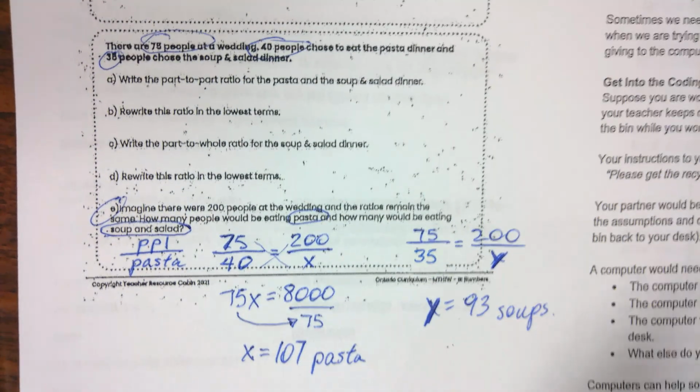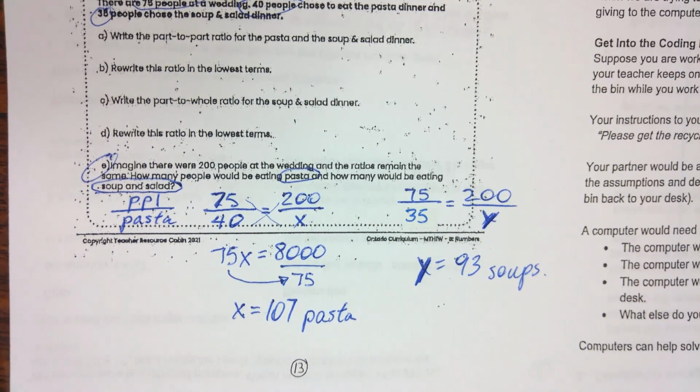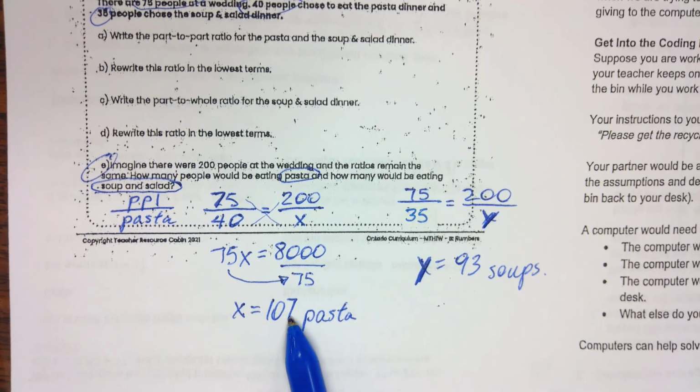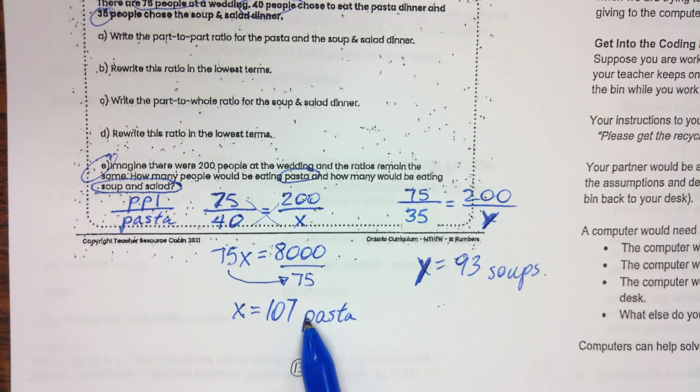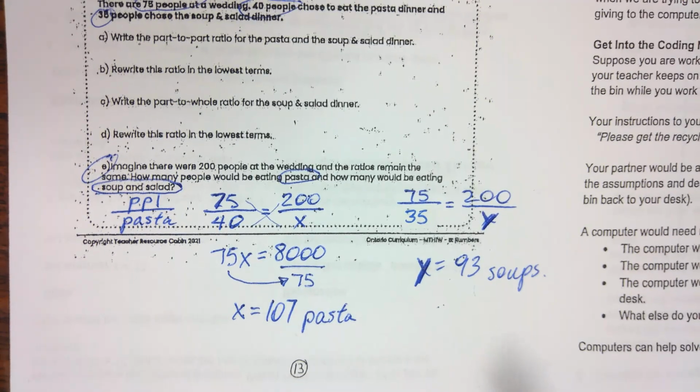All right. What's an easier way to figure this out then? Think back to the grade 4 or grade 3 method. How many people are there in total? 200. So if you know that 107 is having pasta, subtract that, you'll get your 93. Unless some people just want to go to the wedding and not pay for dinner, then that's a different story.